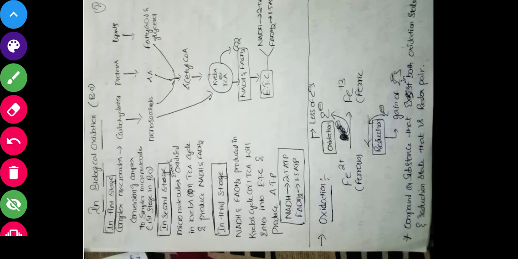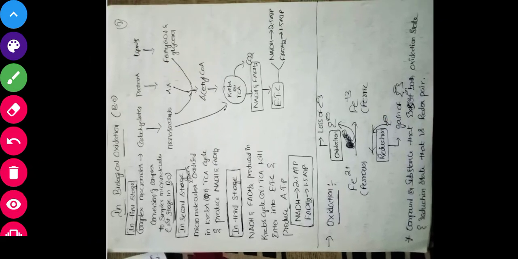In the third stage, this NADH and FADH2 enter the electron transport chain, supply the hydrogen, the protons, and synthesize ATP. So one NADH synthesizes 2.5 ATP and one FADH2 synthesizes 1.5 ATP, right? This is the overview of biological oxidation.